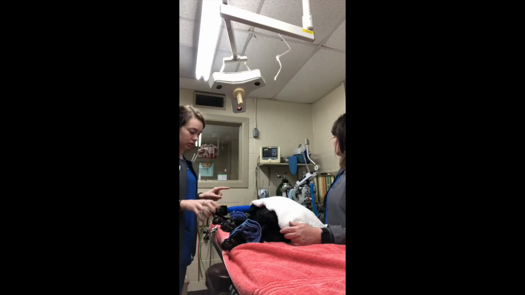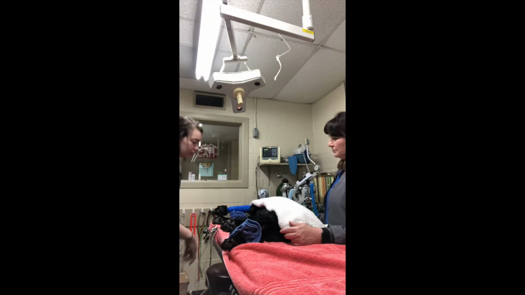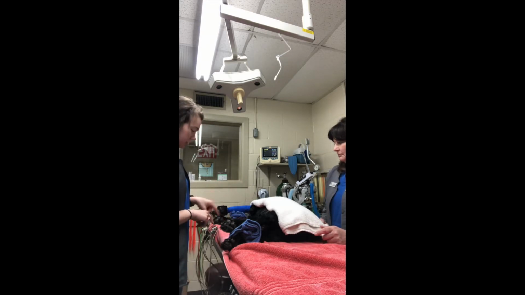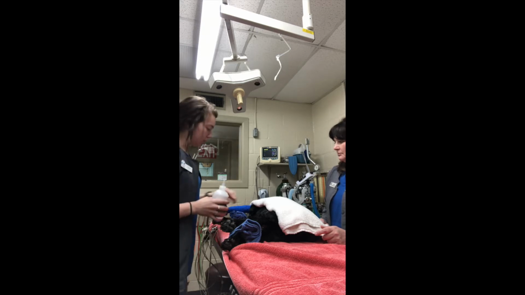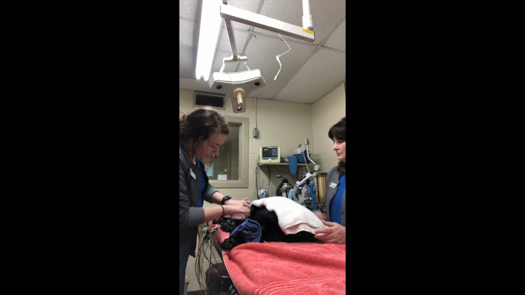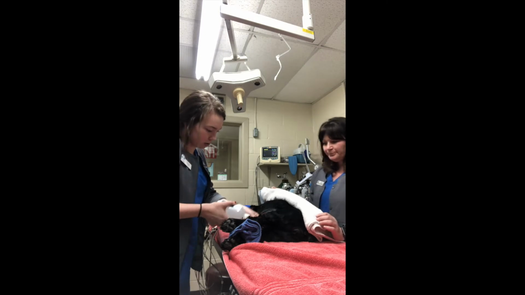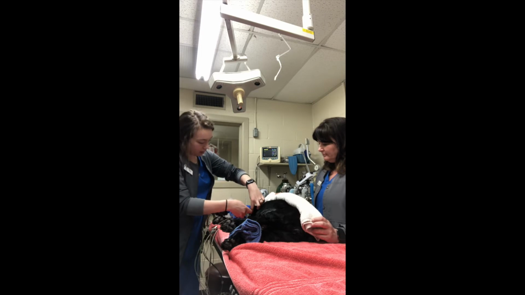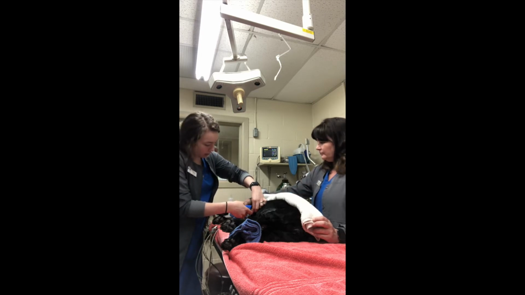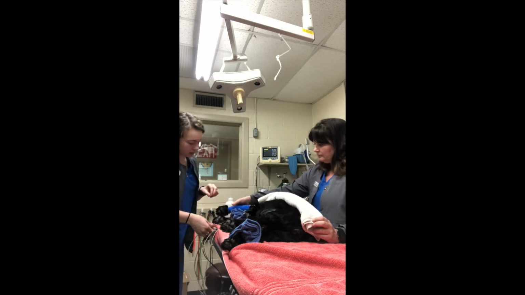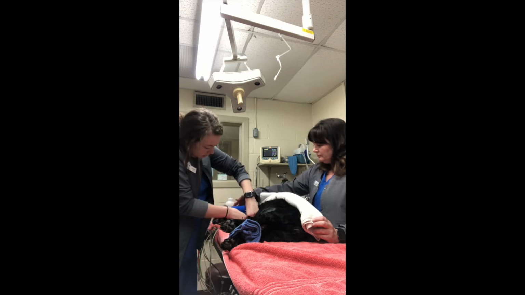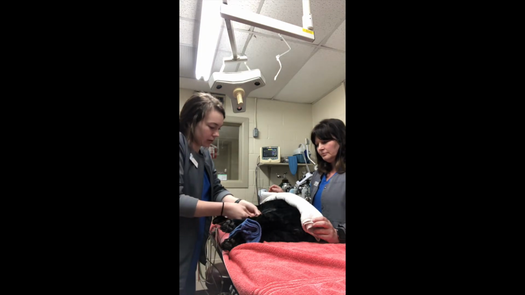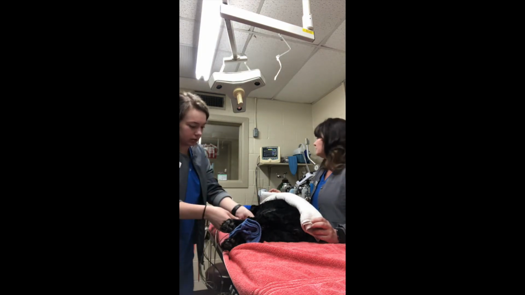Okay, we're going to get an ECG on this patient. We have her in right lateral recumbency. We have towels between her legs, so her legs aren't touching each other, and so the probes don't touch each other. I'm going to soak the area of her legs that the electrodes are going to be attached to. So the black is going to be on the front left, and you want to do it 1 inch to 2 inches away from the elbow. And the white is going to be on the front right. Red's going to be on the back left, 1 inch or 2 down from the stifle, and green is back right.